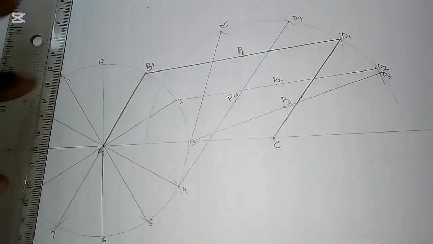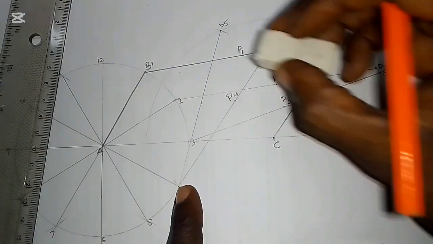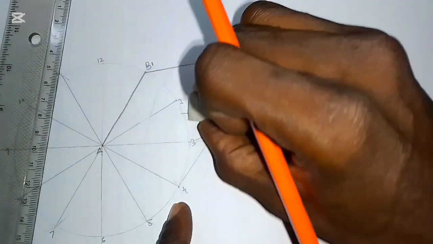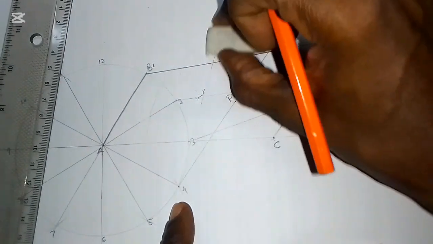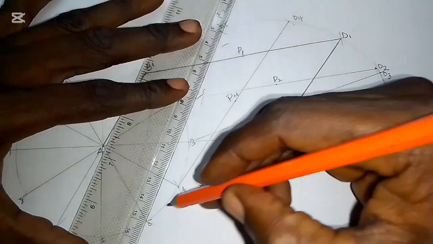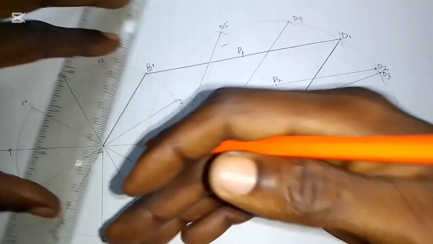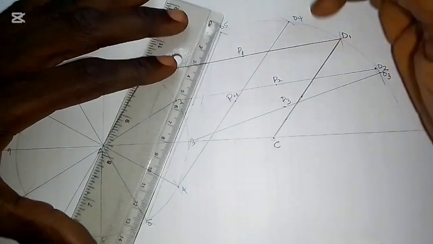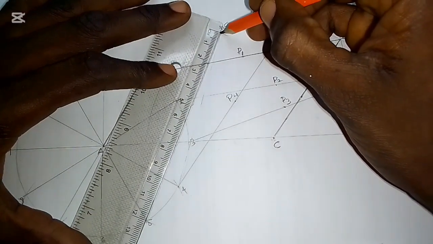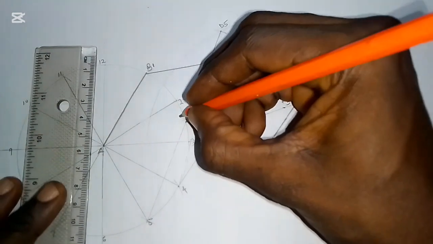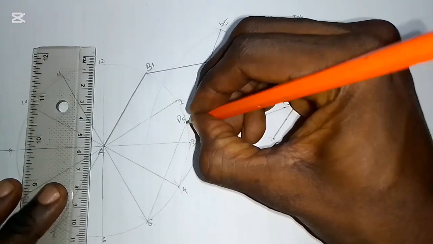Oh, sorry, I made a mistake. I'm joining it to 4. No, it shouldn't be. I should have joined it to 5. So let me erase this. Should have joined it to 5. So this way. Then pick the 60 at this point now. So this will be my P5, this point.